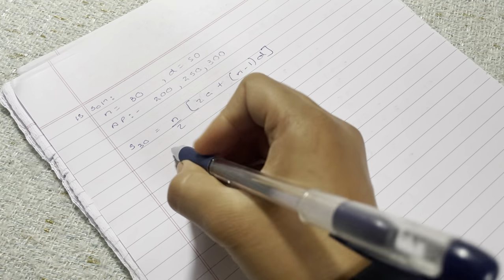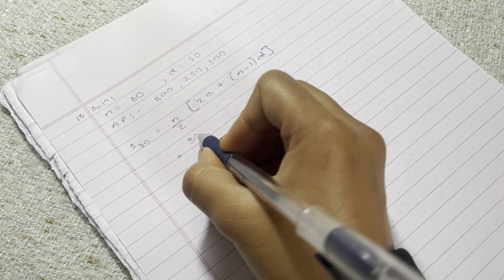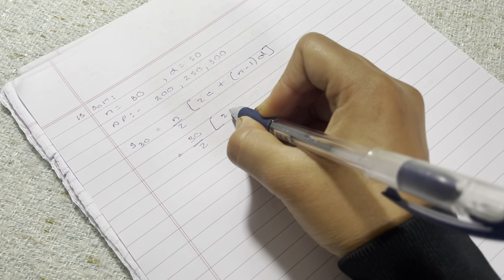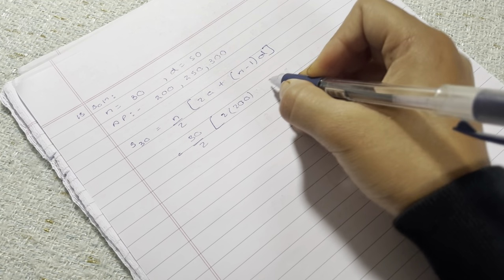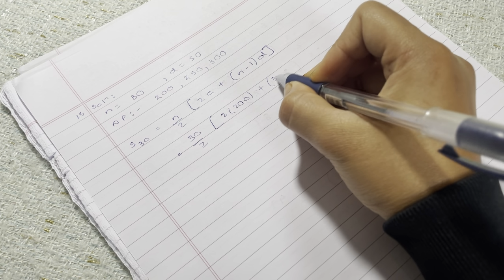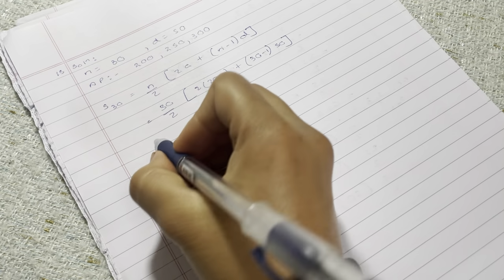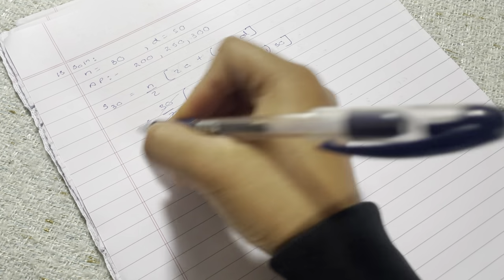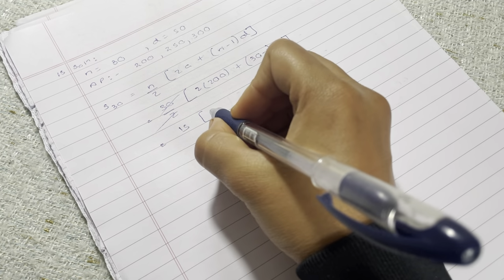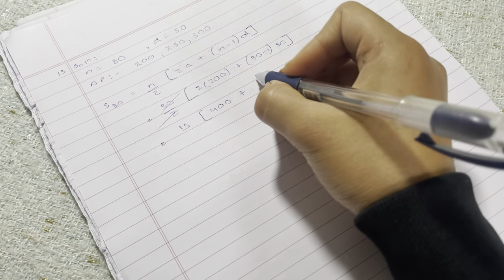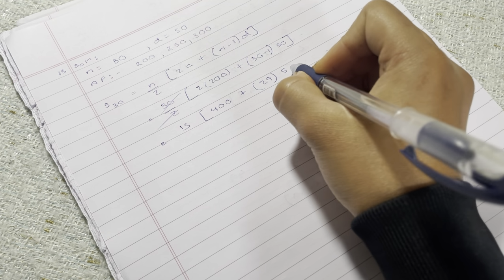Here d is 50, okay? That is n is 30 divided by 2, into 2 into a, which is 200, plus n which is 30 minus 1, into d which is 50. Okay, 2 into 15 cancel. That is 400 plus 29 into 50.